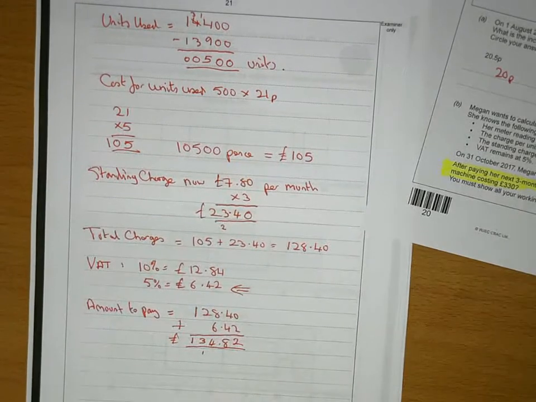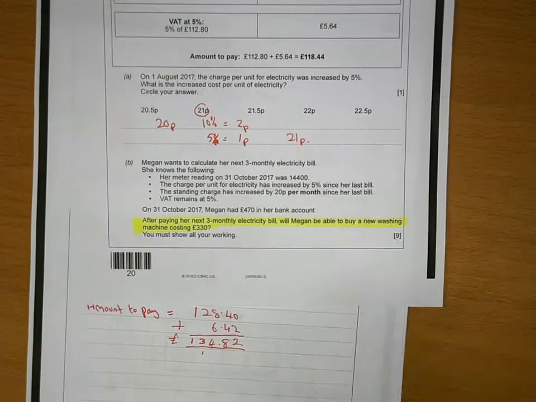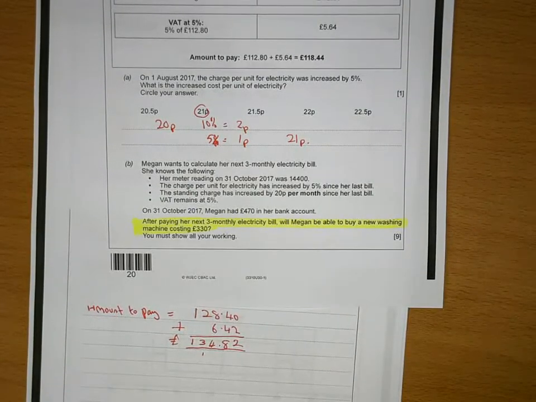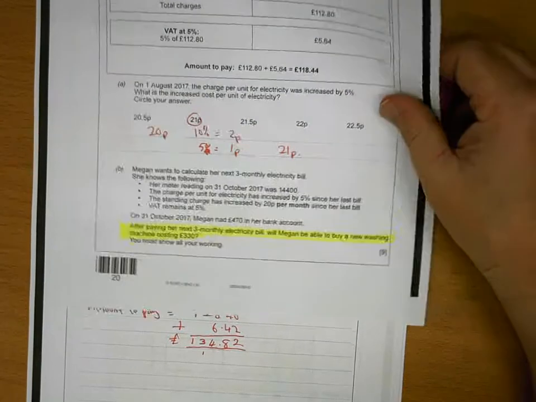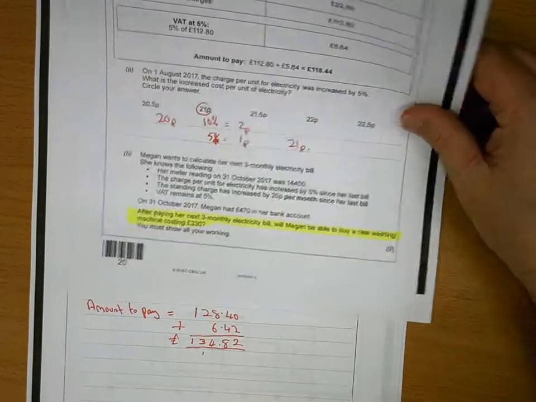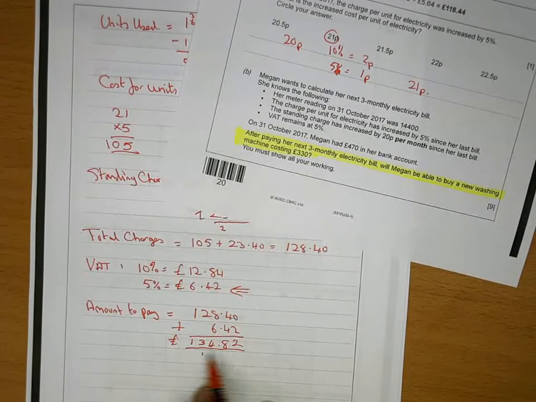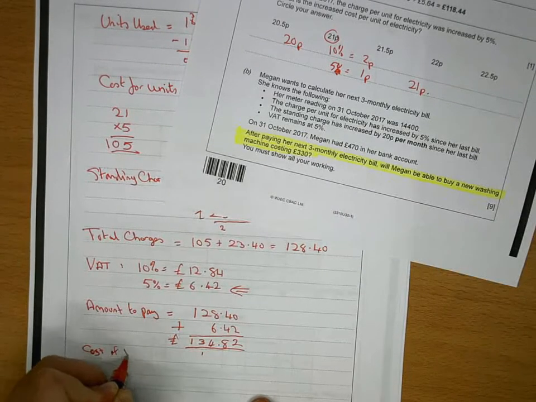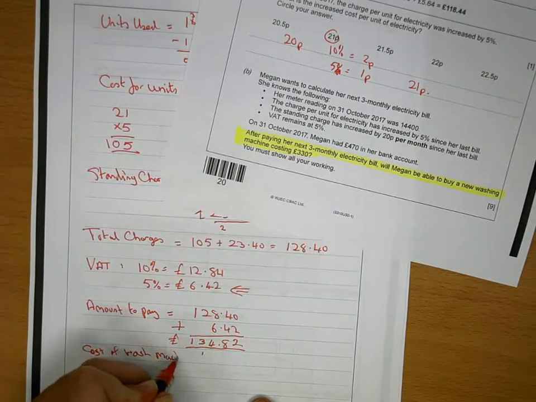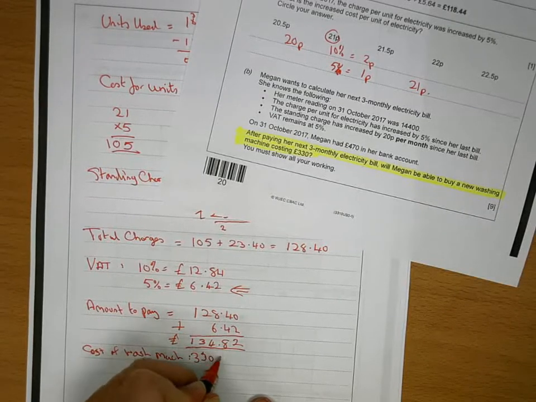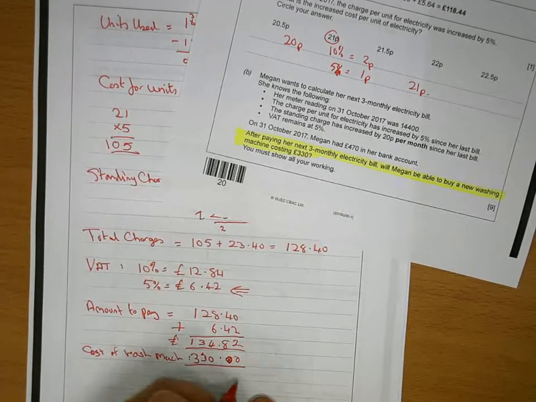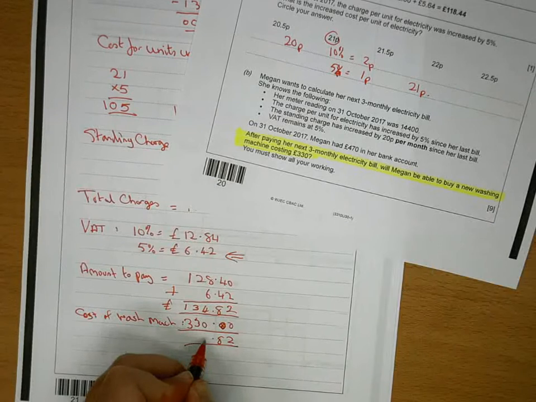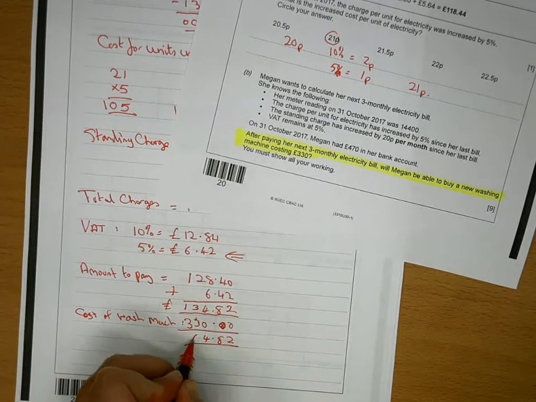Let's go back to the question. After paying her bill, will Megan be able to buy a new washing machine costing £330? Well, she's got £470 in her bank account. So if I add on to that the washing machine, so cost of washing machine 330, and add that on, I get 464.82.